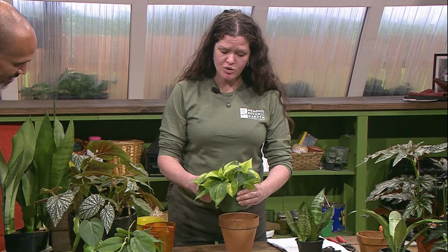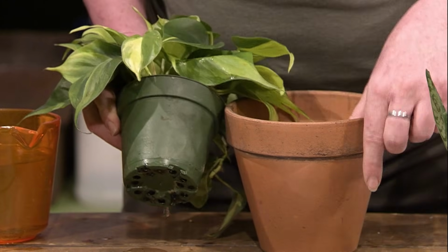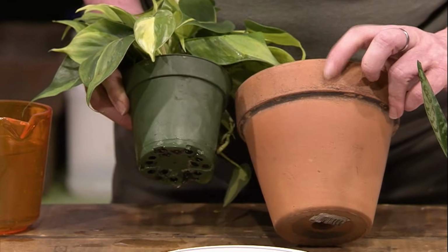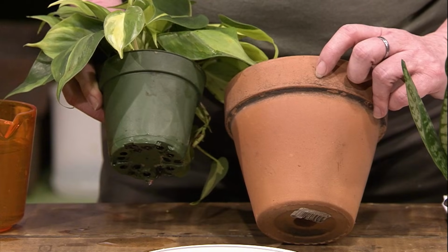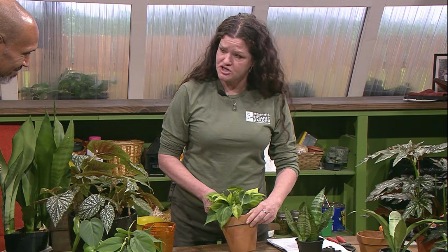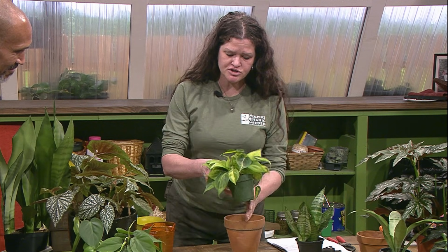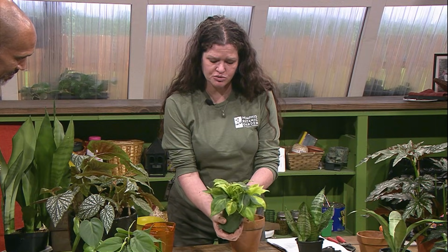And anytime you up pot, you only want to go up one size. You can see this is in a 4-inch plastic pot, and this is a 6-inch terracotta pot. So this is the appropriate size, one size up from the pot that it's in. And you could go ahead and put this in now just for decorative reasons. But if you want to really check if the plant needs to be up potted, you can check the roots.